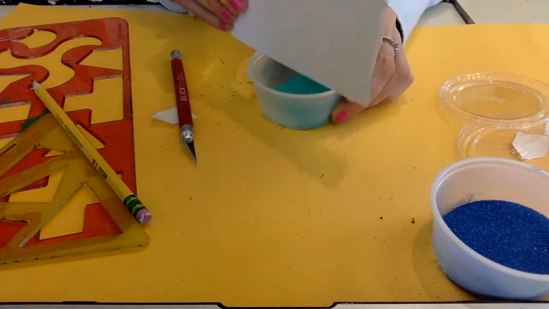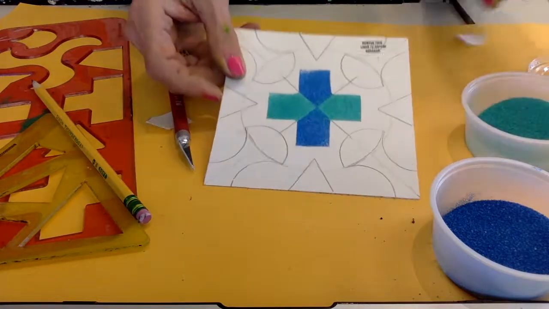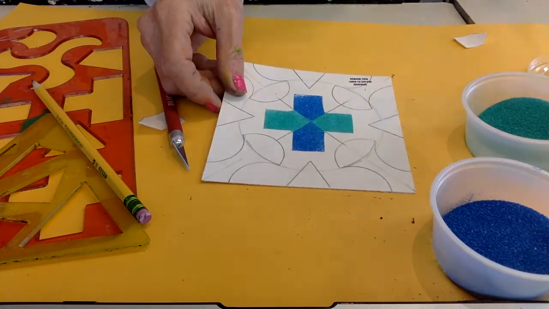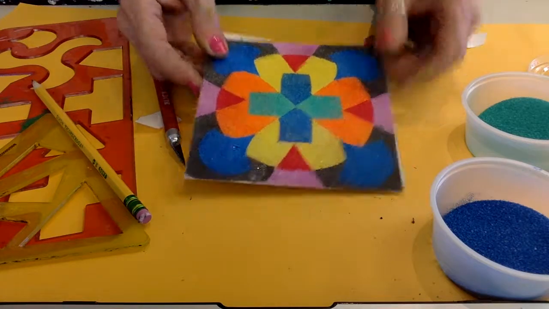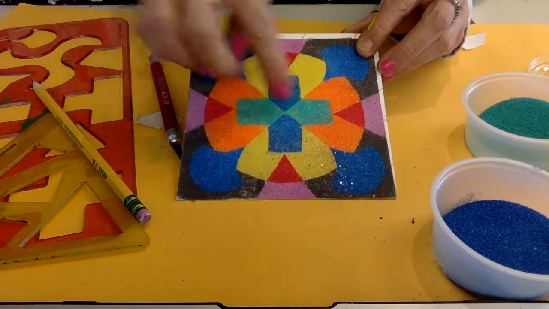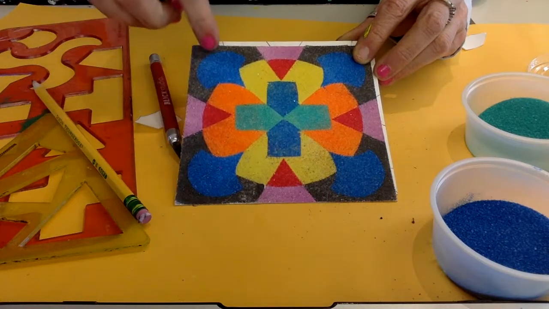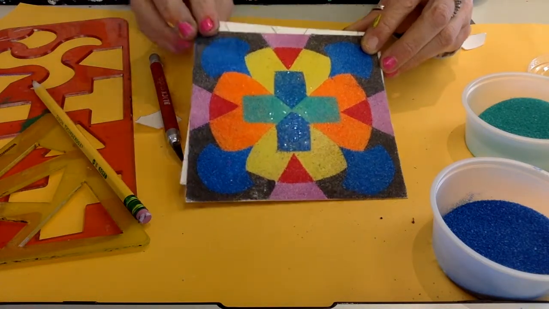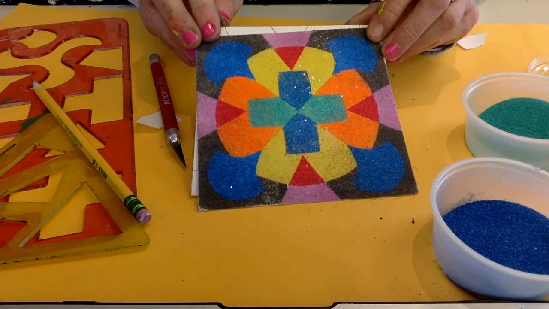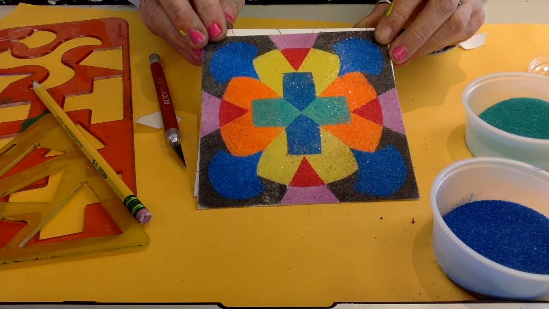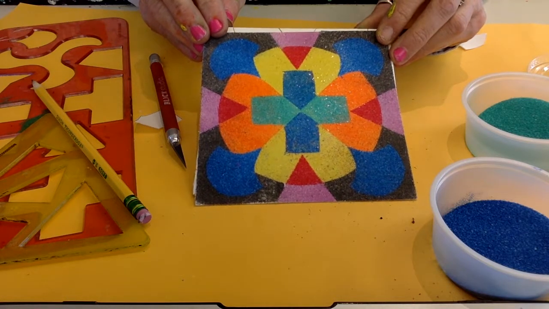And I'll pour this back in here. All right, so that is the beginning, and here is the finished one. Okay, so I just kept cutting and adding yellow, orange, red, and then a black background. Okay, so that is the project. Have fun and learn about making sand art and radial balance.